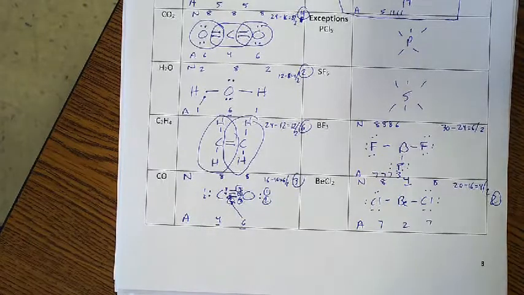So you'll have some of these to work on in GoFormative. And then next time I'll show you how to start building molecules and understanding the shapes of the molecules.